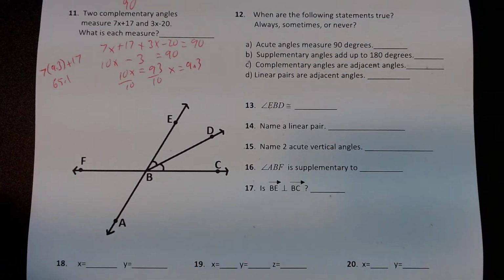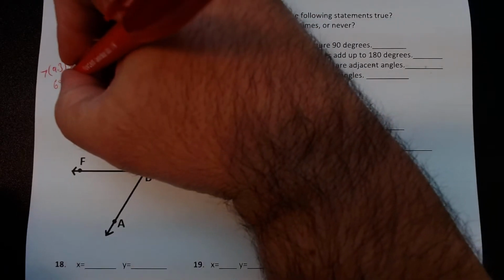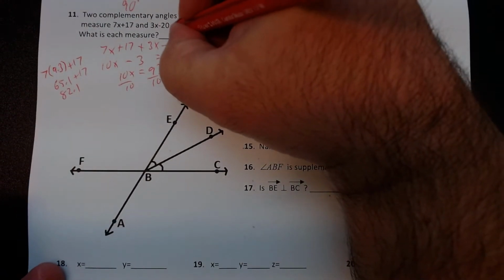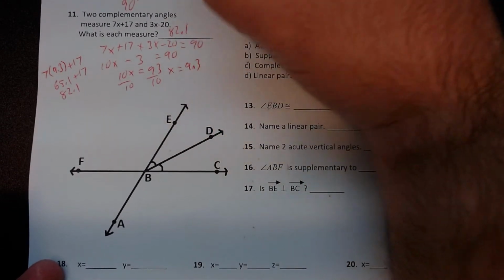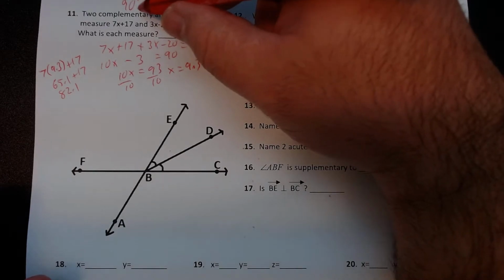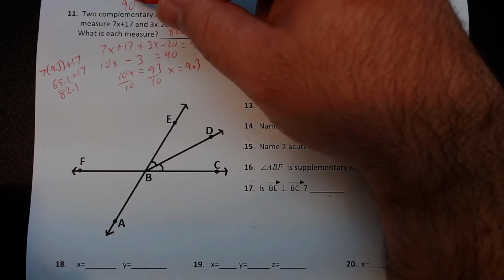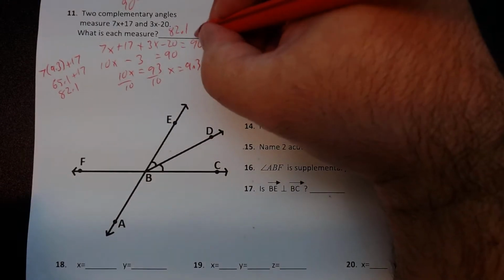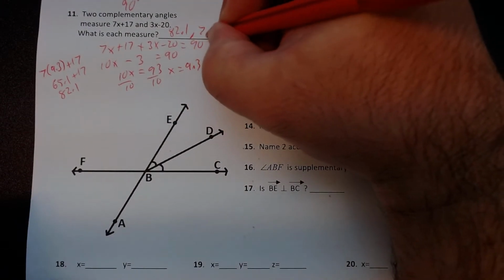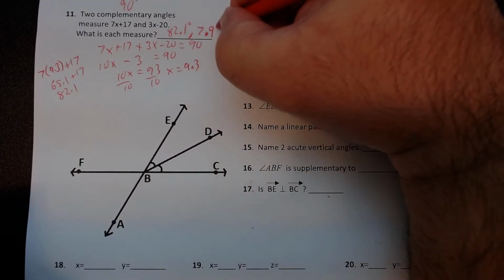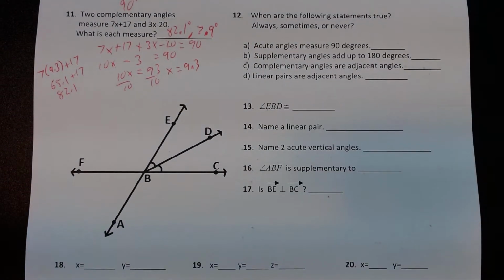And then if I add 17 to it, I get 82.1. So there's one of my answers. Since I substituted that in, and the other angle is supposed to be complementary, now I can just get this and go 90 minus that to get my other angle. So my other angle is 7.9. So 82.1 degrees and 7.9 degrees are the two complementary angles.